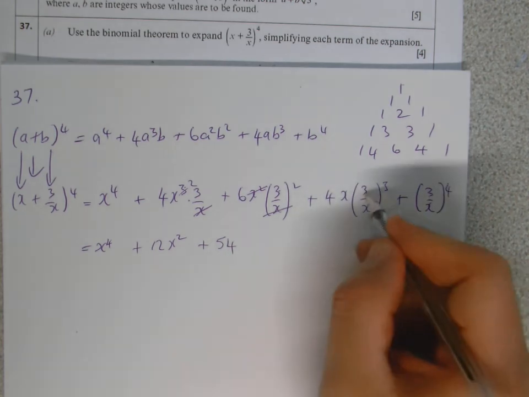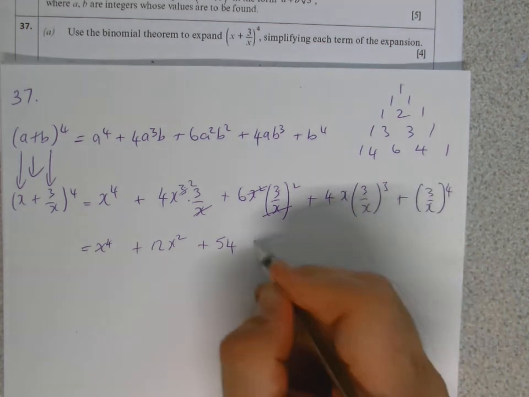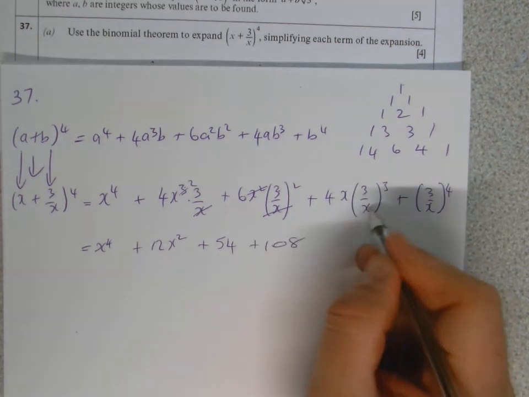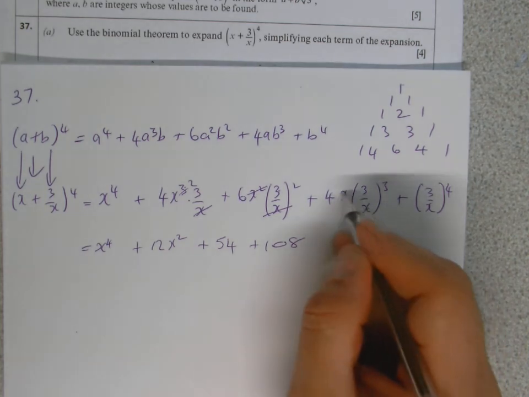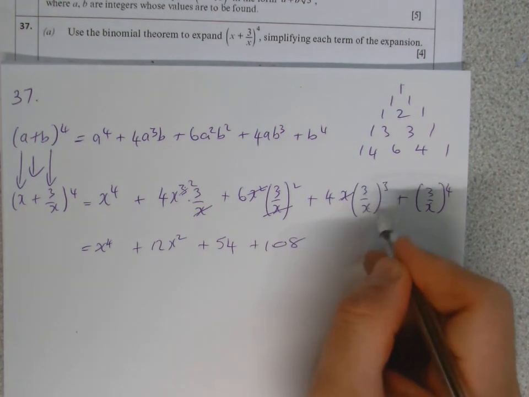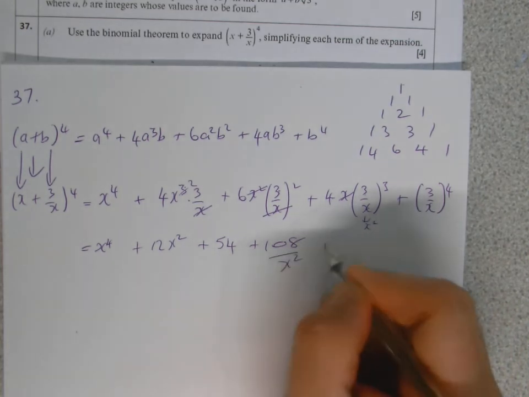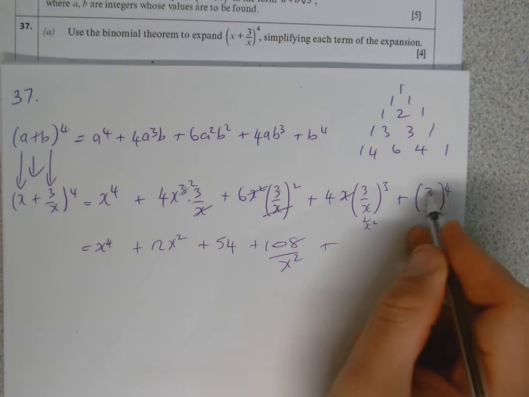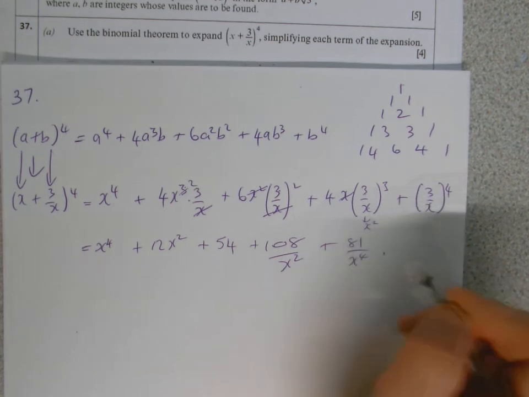Here now you've got a cube. So cube this is 3 times 3 times 3, which is 27. Times that by 4 is 108. That becomes x cubed. That's x. So x on the top, x cubed on the bottom. That will go, and this will lead to an x squared. So you end up having 108 over x squared. And then here 3 to the power 4, well, that becomes 81 over x to the power 4.